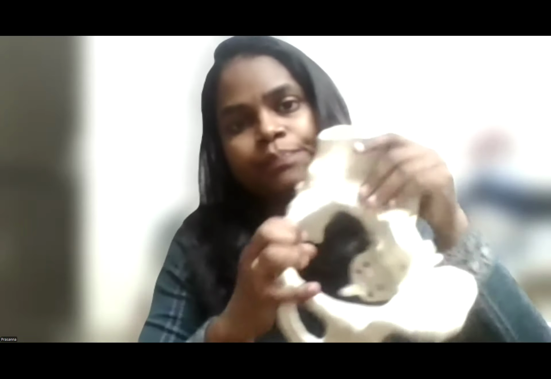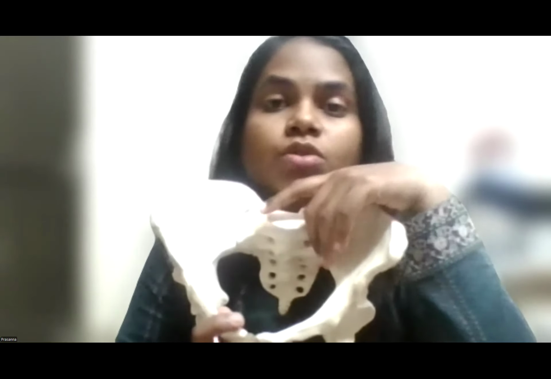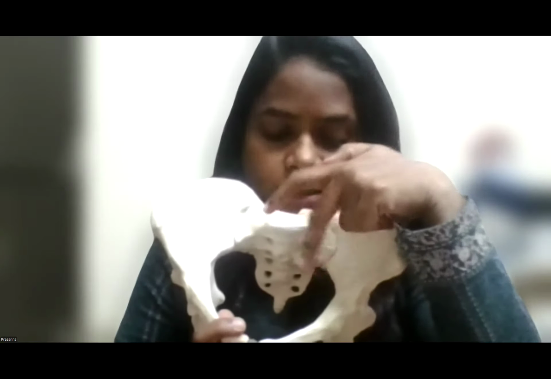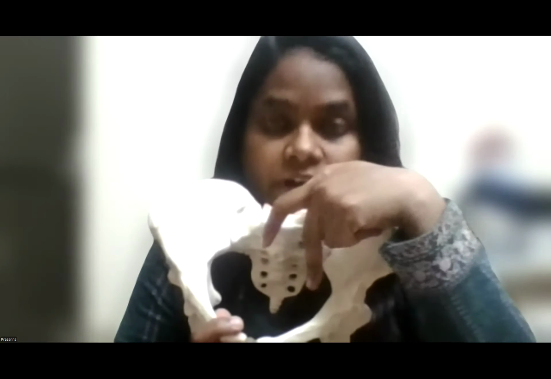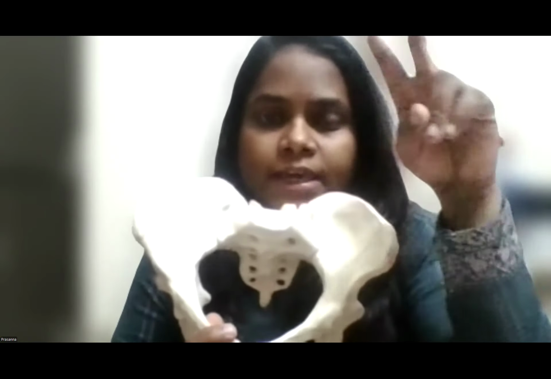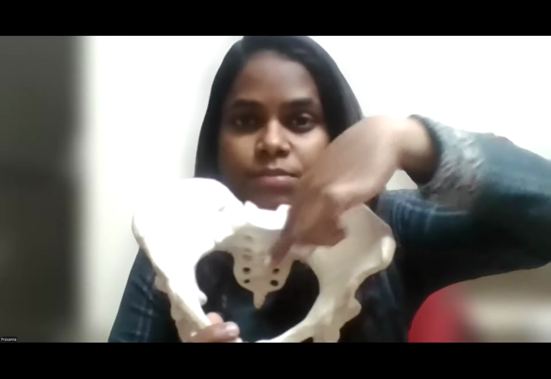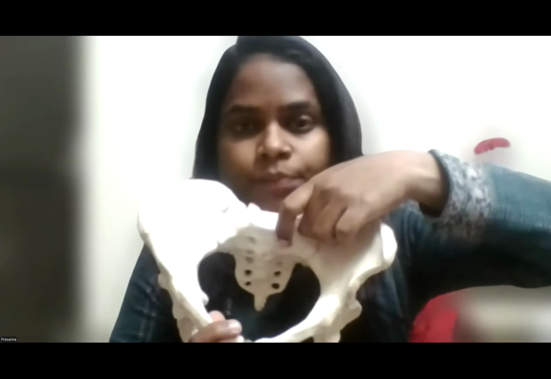So first, I want to tell one bony landmark in the pelvis, which is very important. That is the sacral promontory. This sacral promontory is the area where the common iliac vessels divide into internal iliac and external iliac vessels. Second, the ureter, which is coming laterally, crosses medially at this level of the sacral promontory.